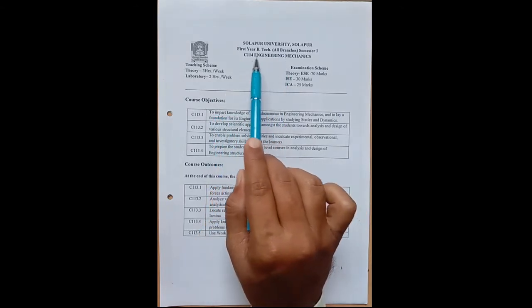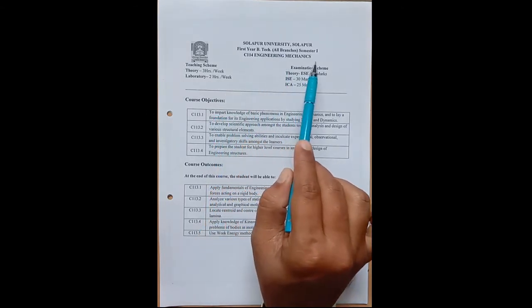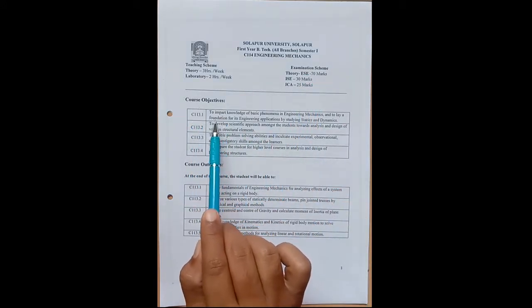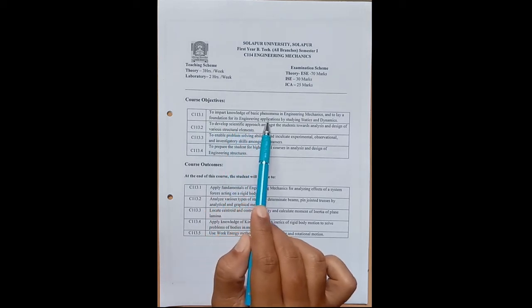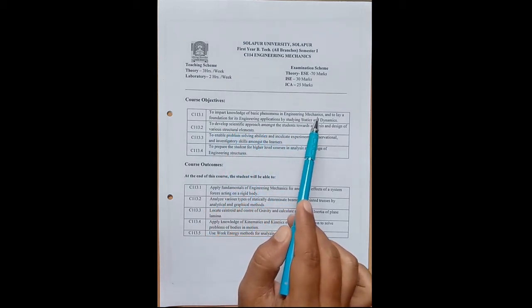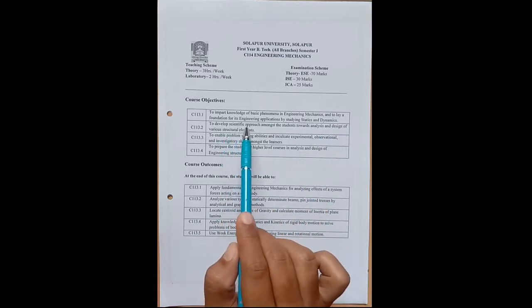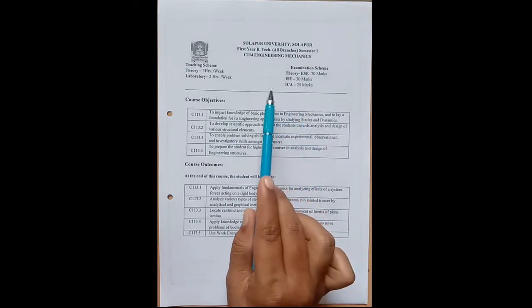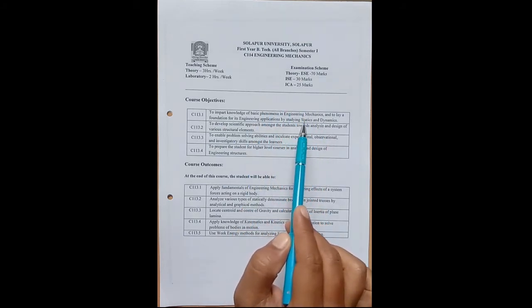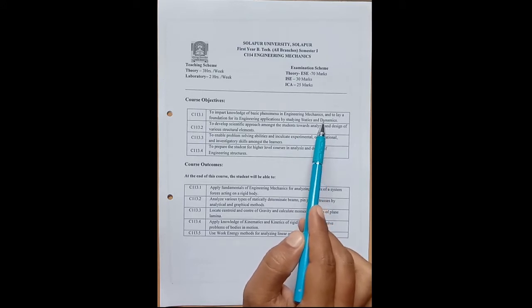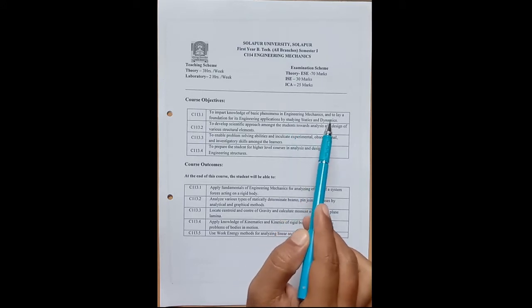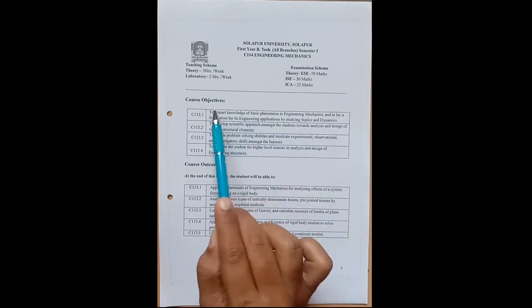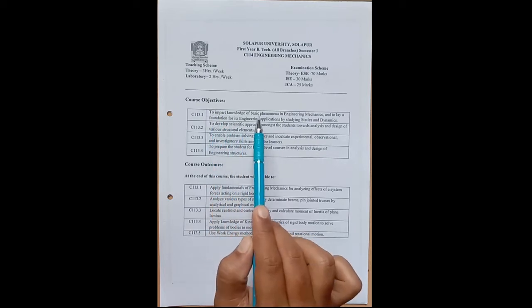Friends, what is the objective behind learning this subject, engineering mechanics? So, course objective. The first objective is to impart knowledge of basic phenomena in engineering mechanics and to lay a foundation for its engineering applications by studying statics and dynamics. Friends, in this subject we have two parts, one is statics and one is dynamics. So the first section is based on statics, the second is based on dynamics. By learning both sections we can complete this objective.